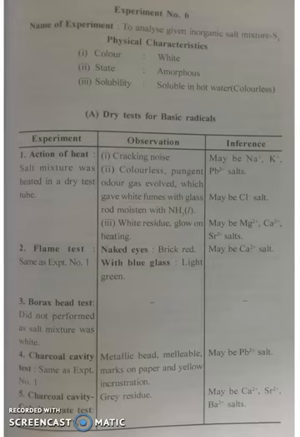So you can see here in physical characteristic, if your compound looks white, in place of color, write down white. Then check the state. Is it amorphous or crystalline? If amorphous, you write it amorphous like this. Then solubility. Soluble in hot water. So write down soluble in hot water in place of solubility.